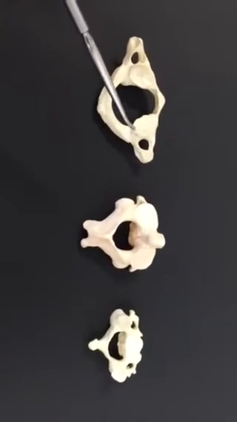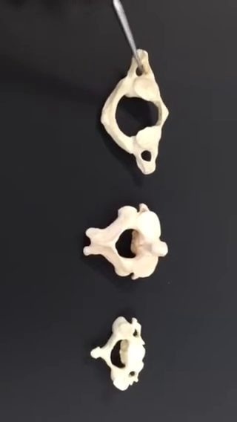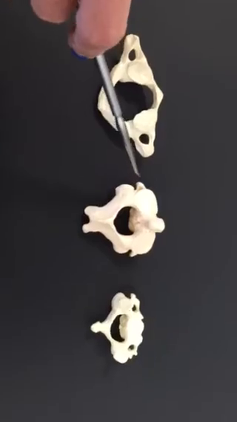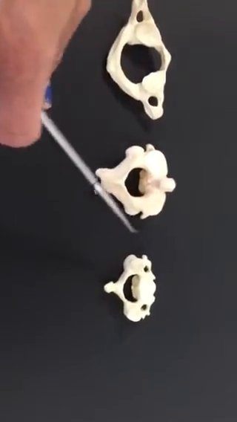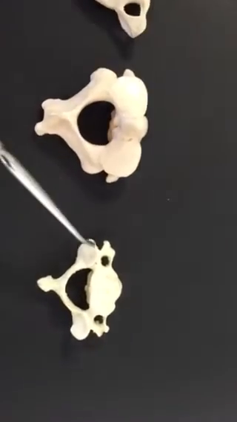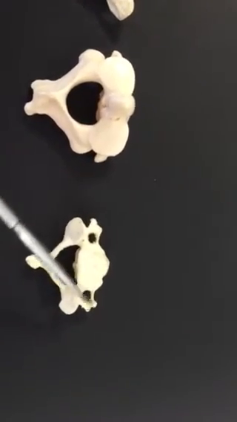Then you're going to have transverse process, which are going to be these little arms that stick out on the side, which is right here and also right here. Can't really see this one, but it's over here on the side. And then over here you're going to have transverse process as well.